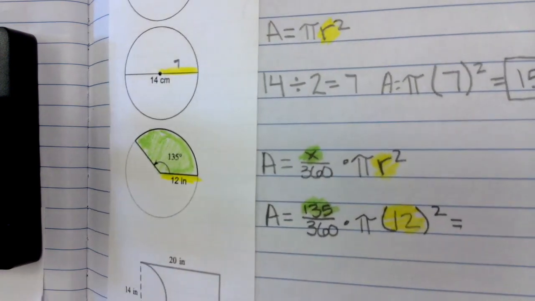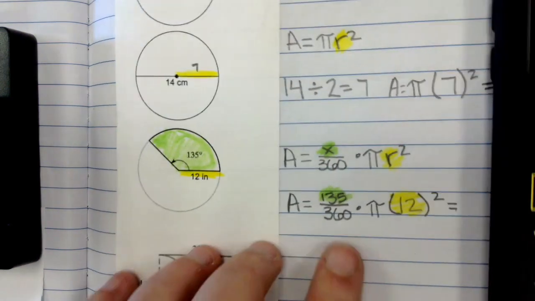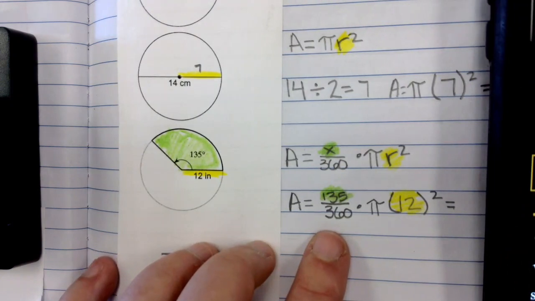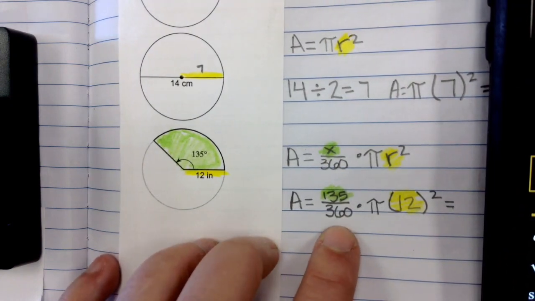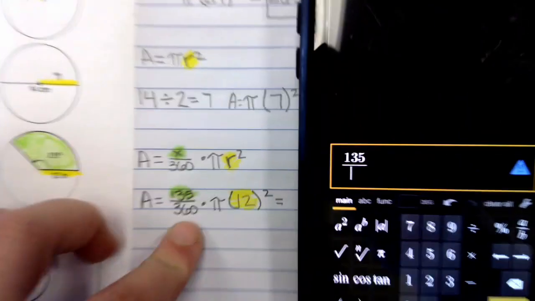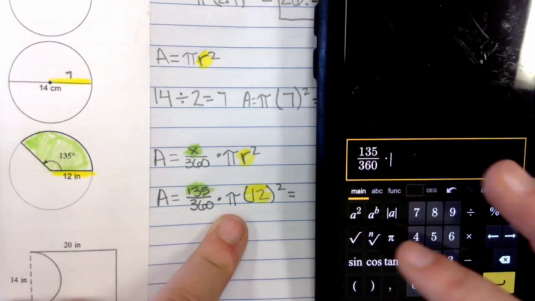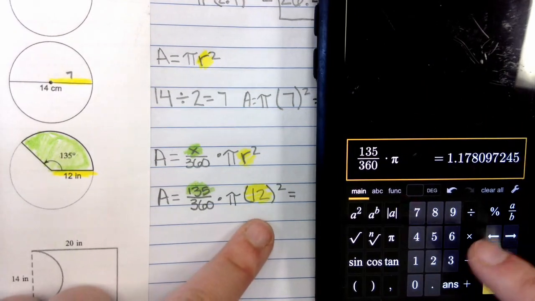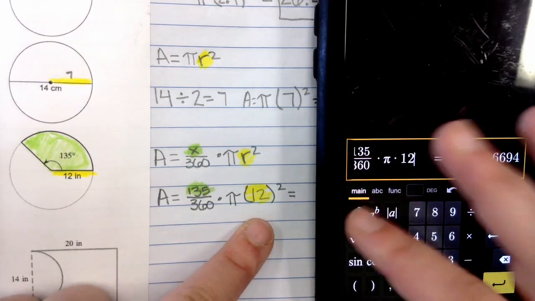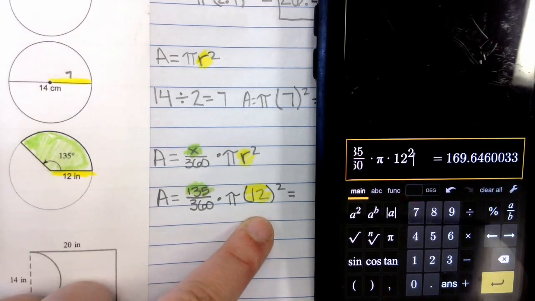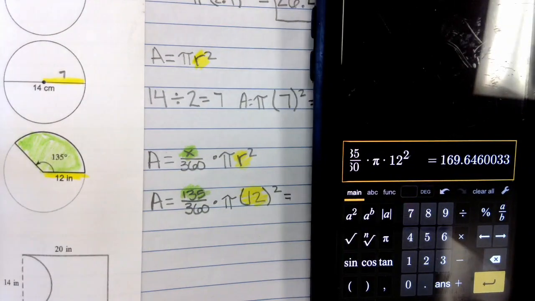169.6460033. So when we round, do we keep it at 169.6 or do we change it to 169.7? Keep it at the 0.6. Good. You guys are crushing that rounding. 169.6 square inches. So almost 170 squares could actually fit into that green area if we split it up into 12 parts and we made little squares. Crazy.